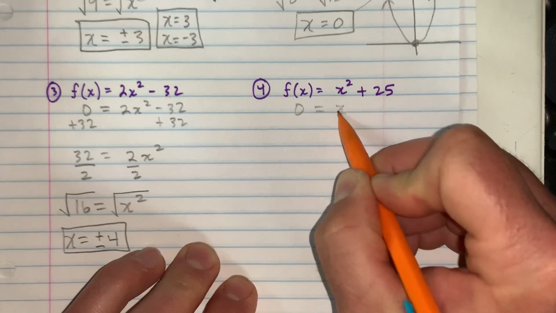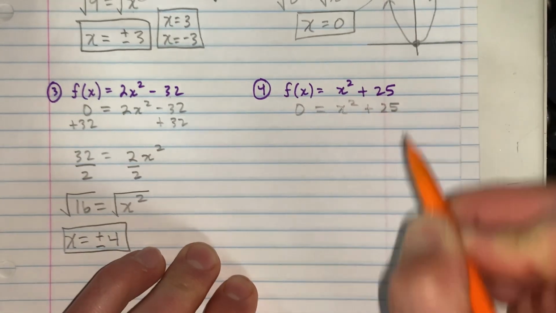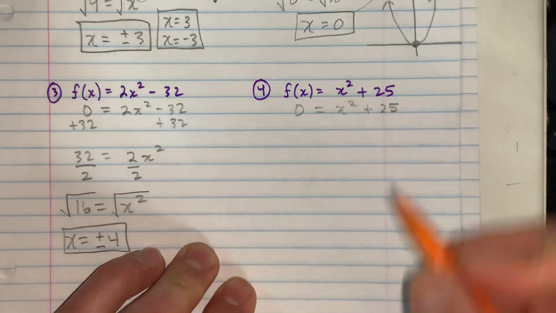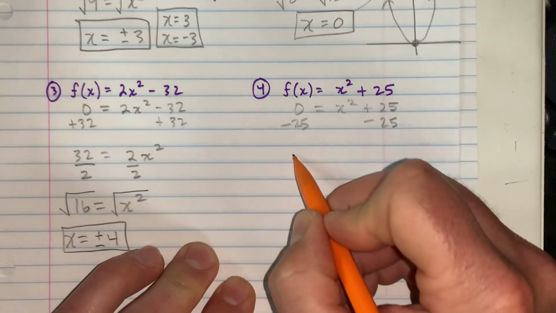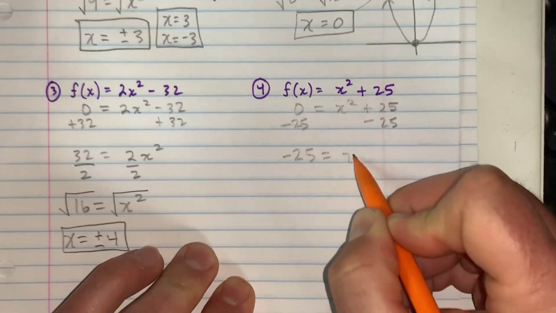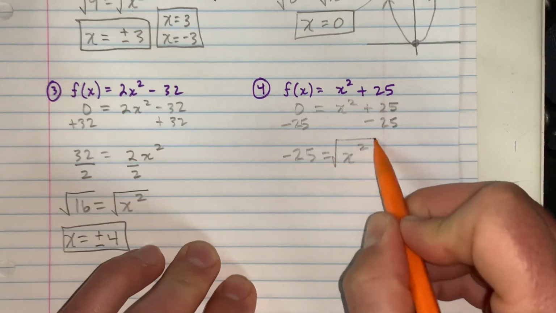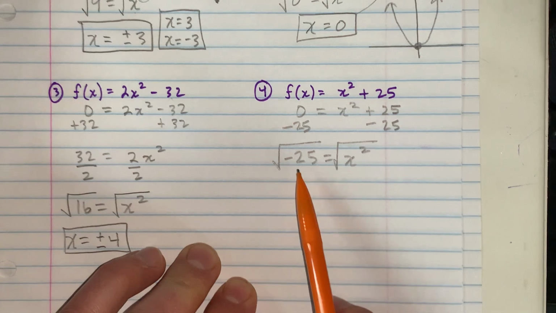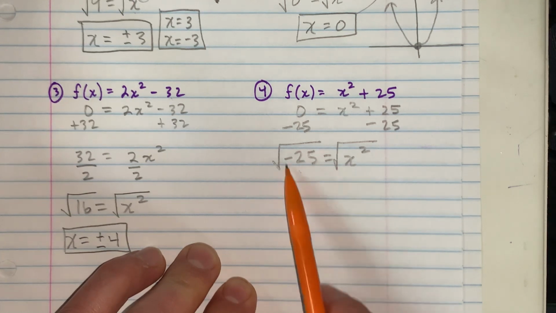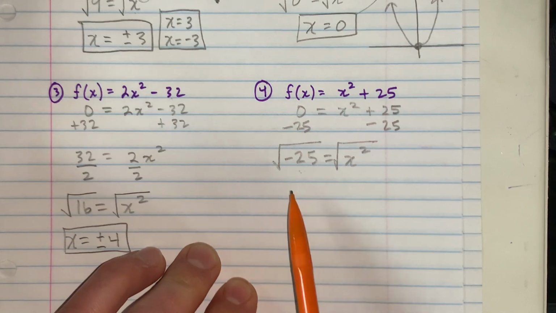0 equals x squared plus 25. Okay, subtract 25 from both sides. Negative 25 equals x squared. Square root of both sides. Square root of negative 25. So what number multiplied by itself will give you negative 25? Negative 5 multiplied by negative 5 is positive 25. Negative 5 multiplied by 5 is not the same number, they're actually opposites. Is there a number that would give us negative 25 when we multiply it by itself?